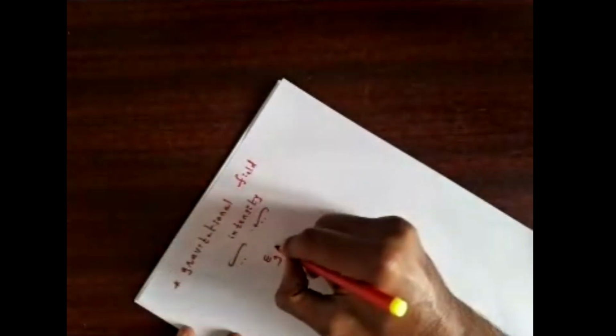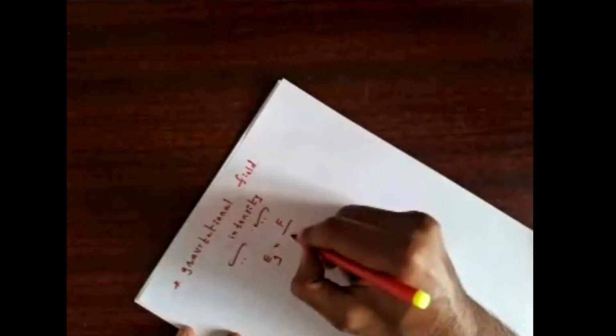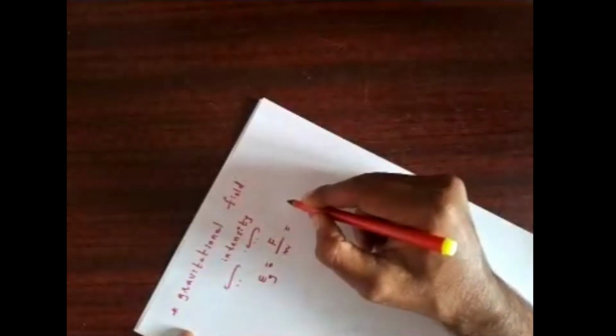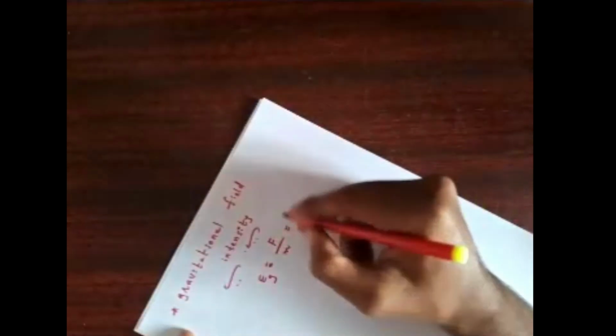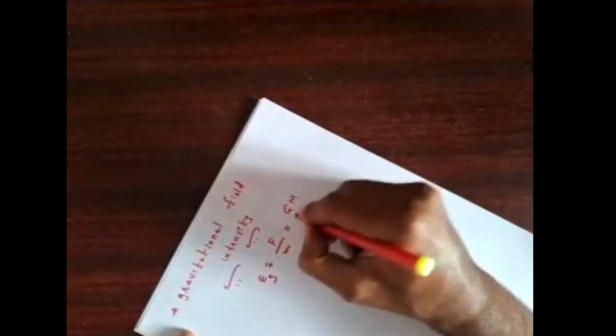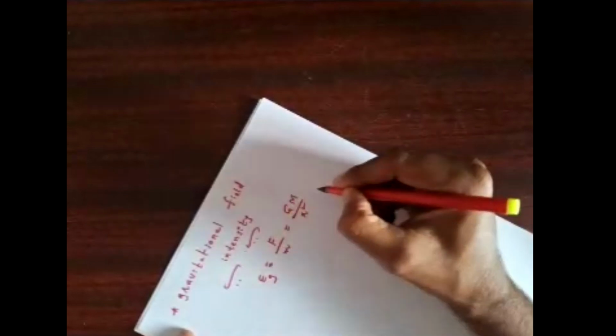What is the gravitational field intensity that we represent with E? E is equal to the gravitational force per unit mass, known as gravitational field intensity. So what is the gravitational force? G capital M small m by r square, divided by m. Then you will get GM by r square as the gravitational field intensity.